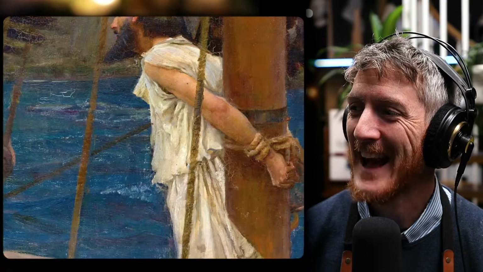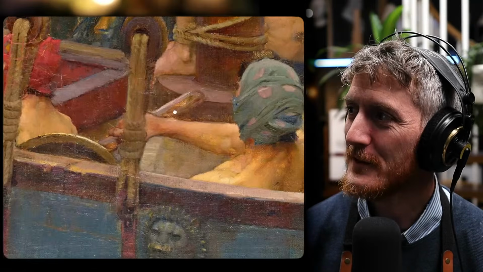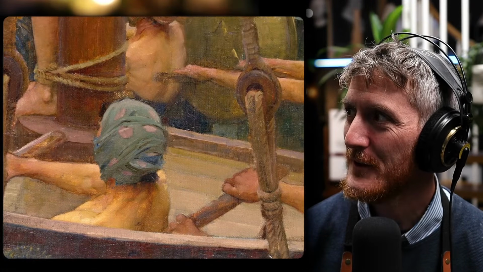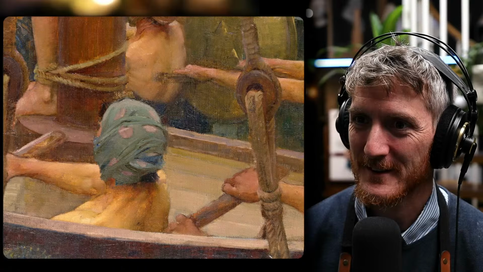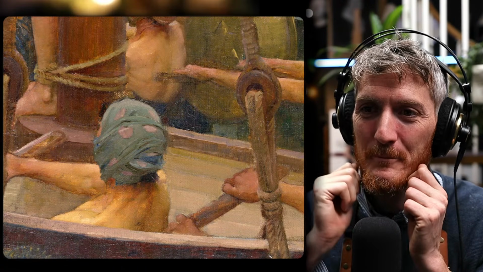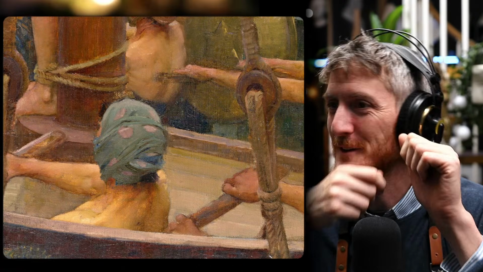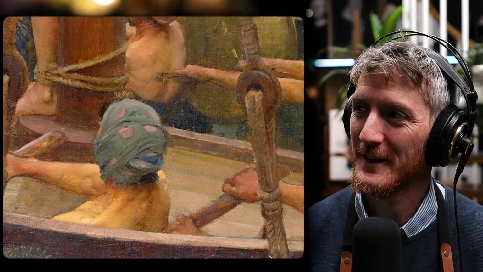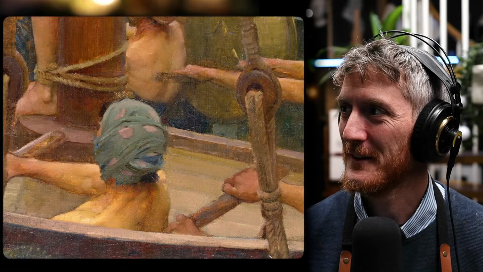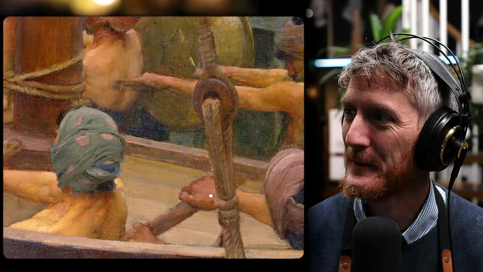So he's really smart about it, and he has all his crew members covering their ears. They plug their ears with beeswax.